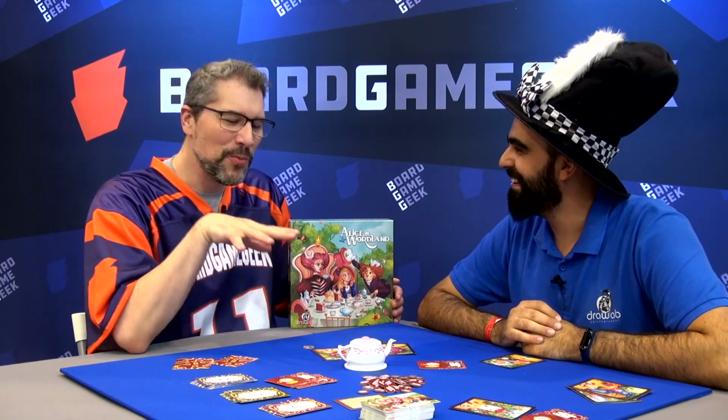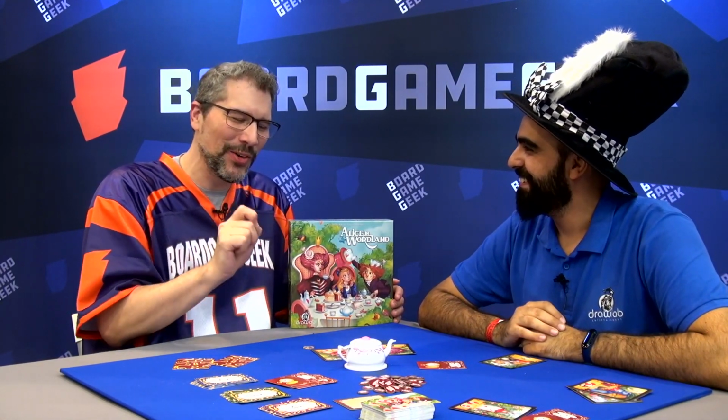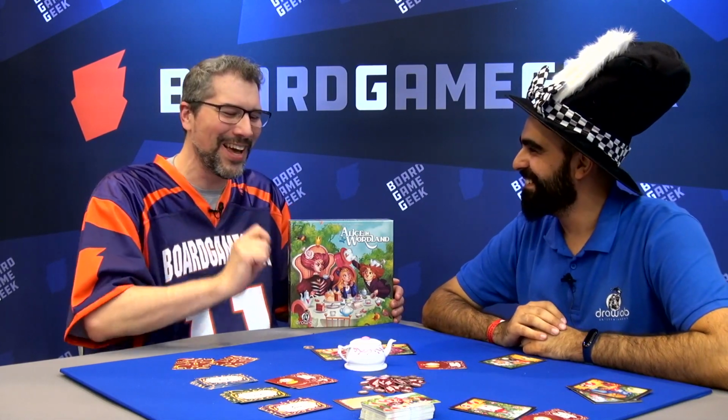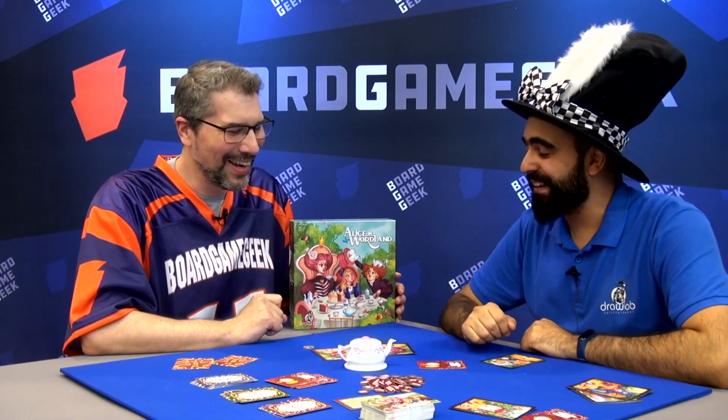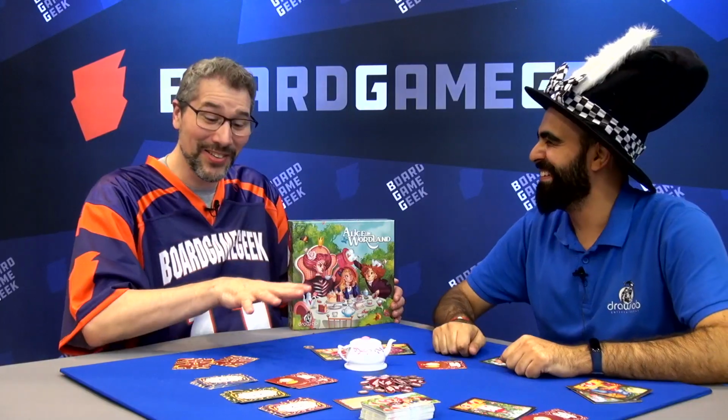This seems like a deceptively nasty little word game where you can get tripped up without realizing it. Yeah, but it has a lovely looking plastic teapot. And it plays music. This is great.